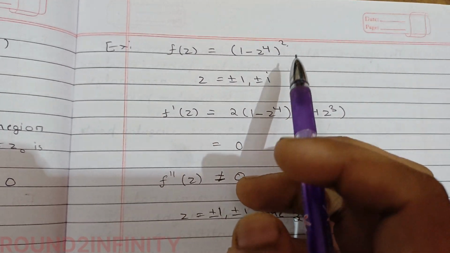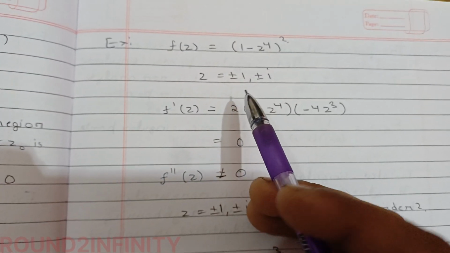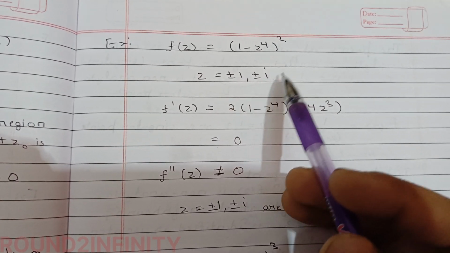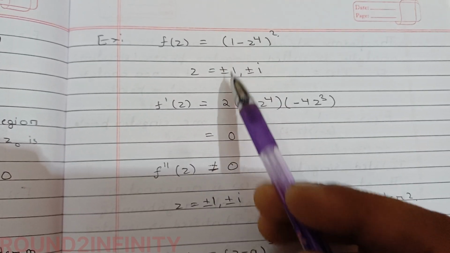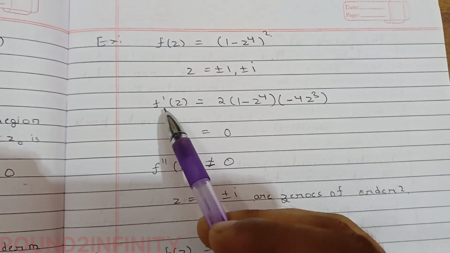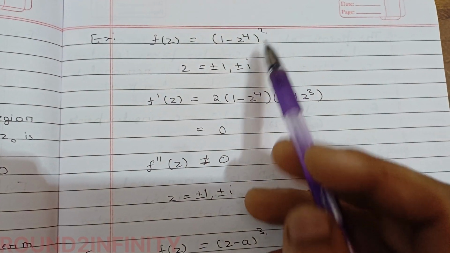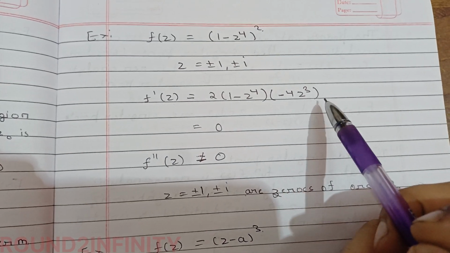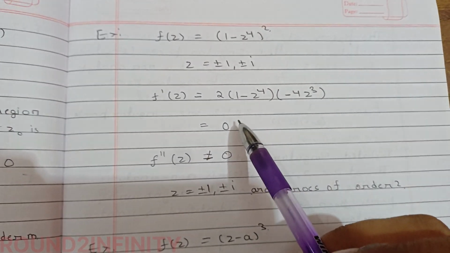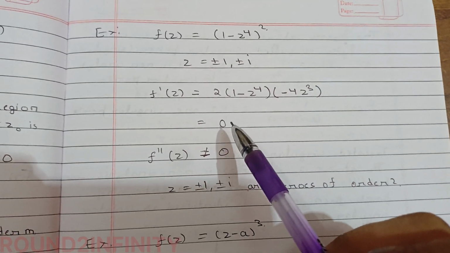f(z) = (1 - z^4)^2. Now this function is 0 at z = ±1 or ±i. So these are the zeros of this function. Let's see the order. First f'(z) will be 2(1 - z^4)(-4z^3). So this will be the differentiation. Now substitute these values, so it will be 0 again.